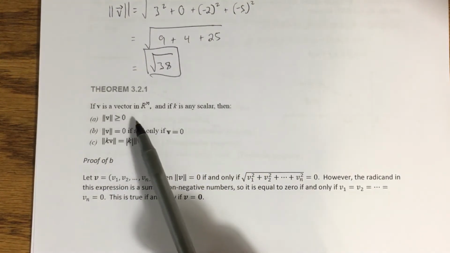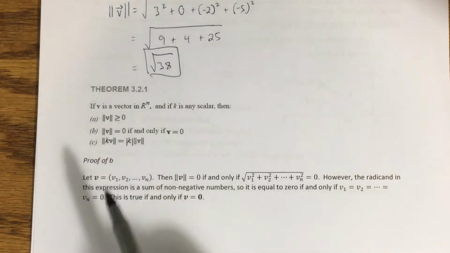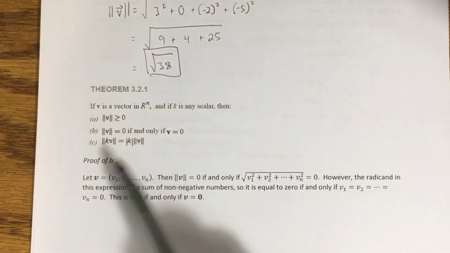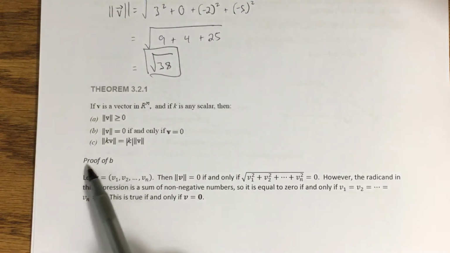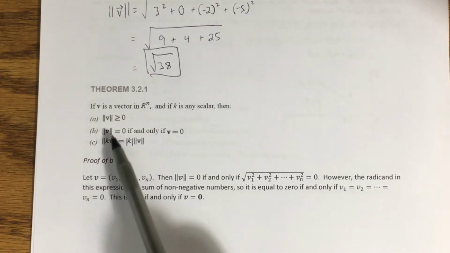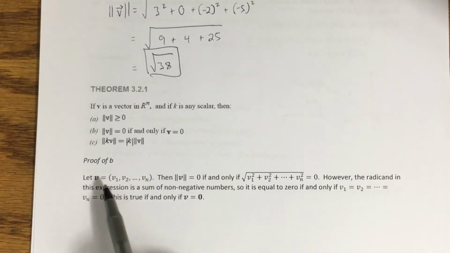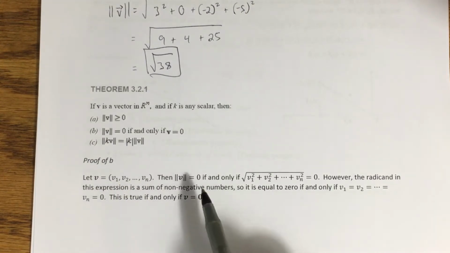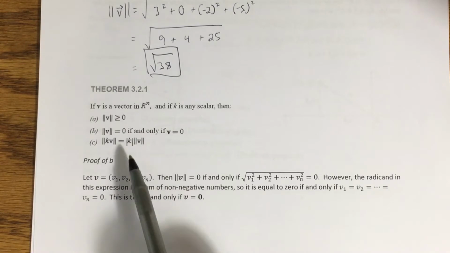In 2-space or 3-space, all of these are relatively easy to picture. It's easy to see why these are true. But we want to prove this in a general way. So I'm just going to prove property B, and if you want, you can try the other two properties. Let's suppose V has as its component form V1 through Vn. This is an if and only if proof.